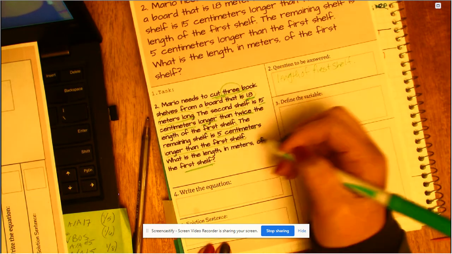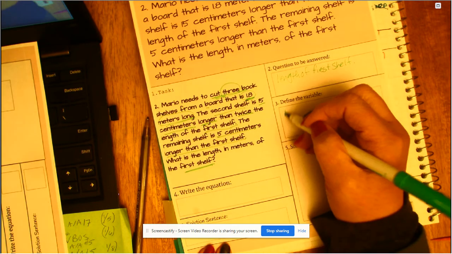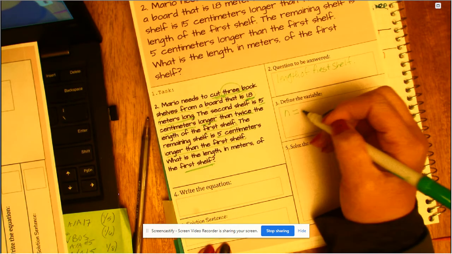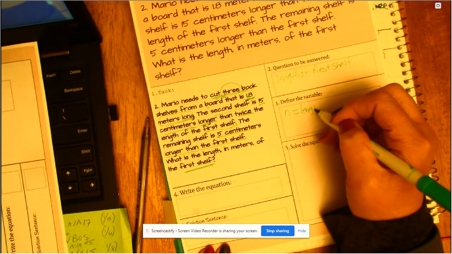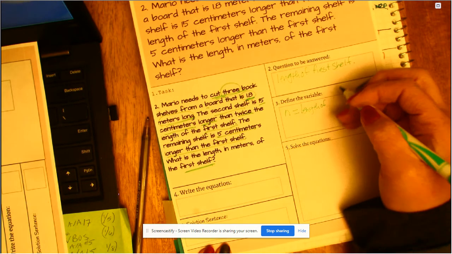Define the variable. Well, we need to find that first shelf, so we're just going to make it n. I don't like working with s's. They look too much like 5s. So n is the length of the first shelf.